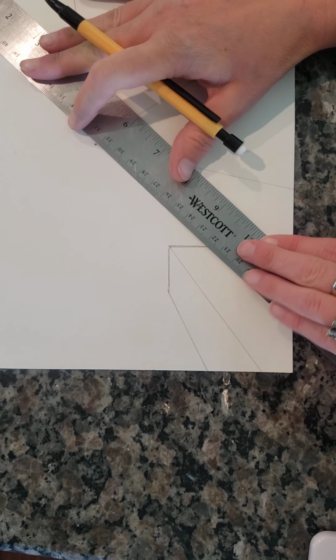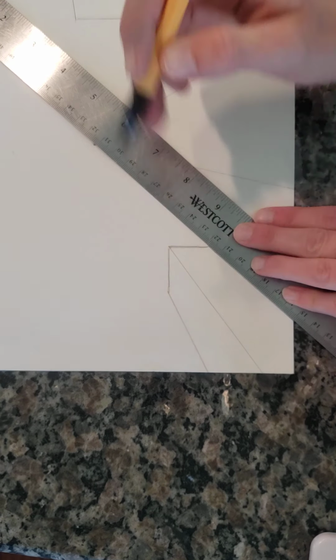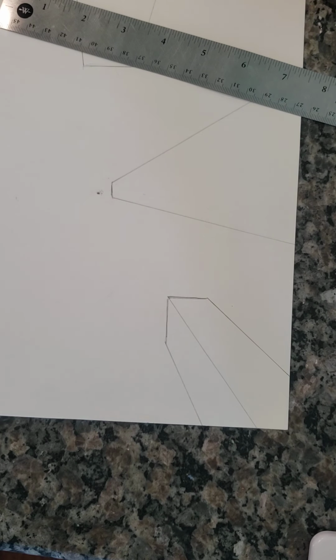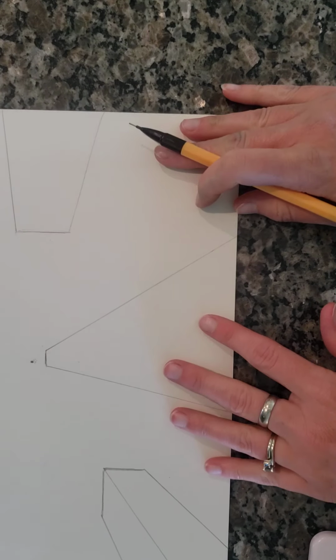So now I'm going to take the bottom of that line. I'm going to line my ruler up with my vanishing point in that line and go down. And now I have a building from there. So I'm going to take a moment and I'm just going to add some buildings.